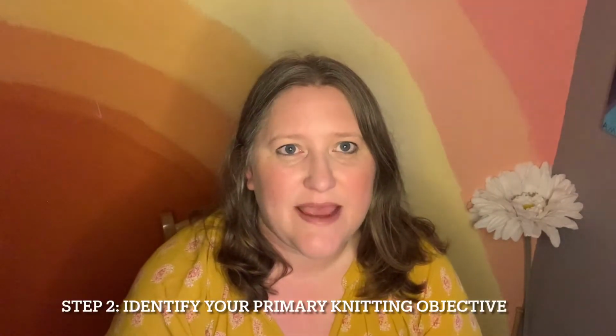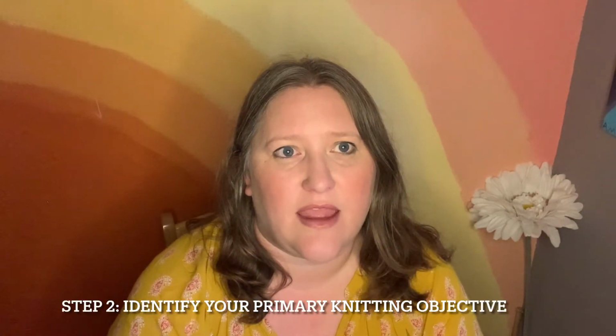Okay, so then step 2 is identifying your primary objective for your knitting. This is really important, and I don't think that we should just always think that our primary objective is to do well on a knitted item. At least, I know that's not true for me, especially if I've been working on some huge marathon project with color work, like a big blanket or a big sweater or something that's more intricate and takes a lot of time and thought.